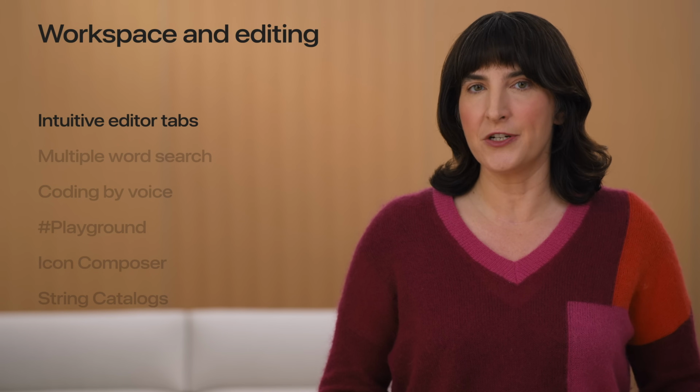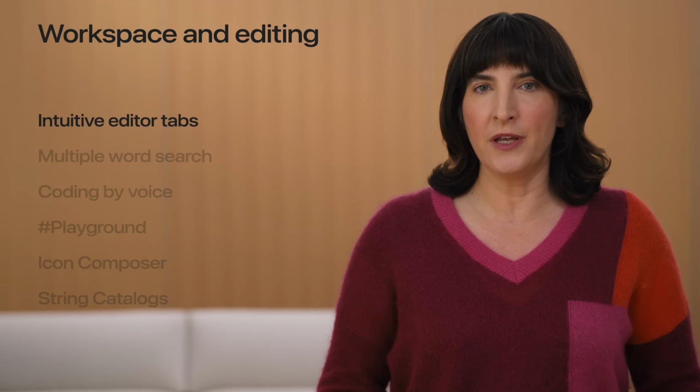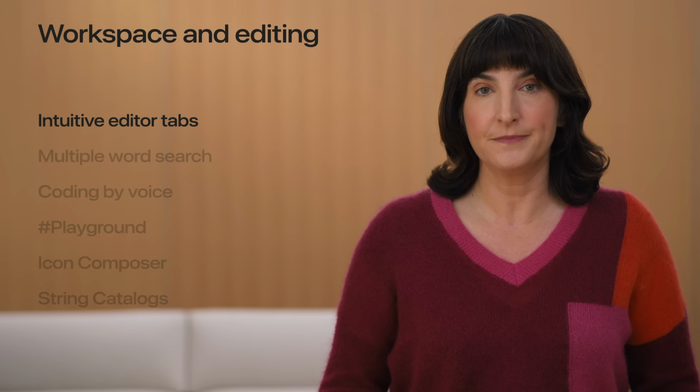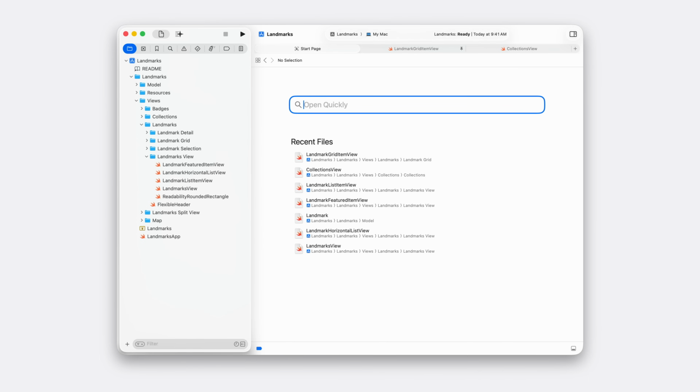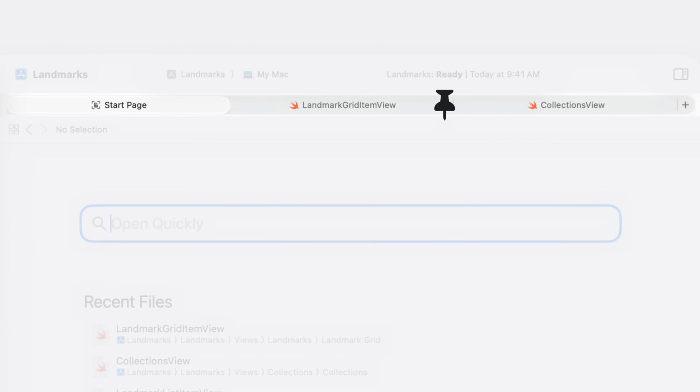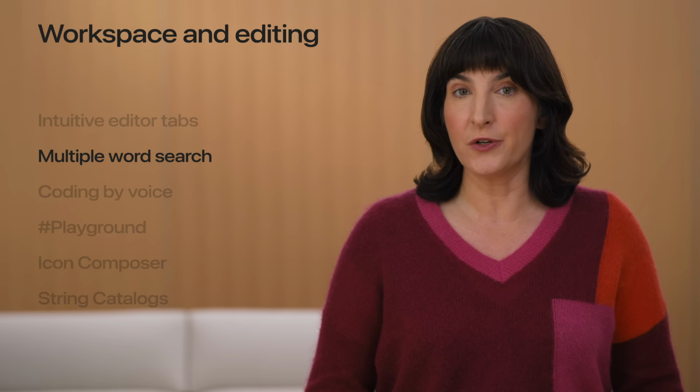Let's start with editor tabs. This year's Xcode improves the behavior of editor tabs to make them a lot more intuitive. Just like in Safari, I can open a tab and decide where to go from there using this new start page. And I can pin a tab to fix it on a particular file. This puts me in control of exactly how many tabs I have, whether that's just one for every file, or a perfectly curated set. Now let's talk about search.